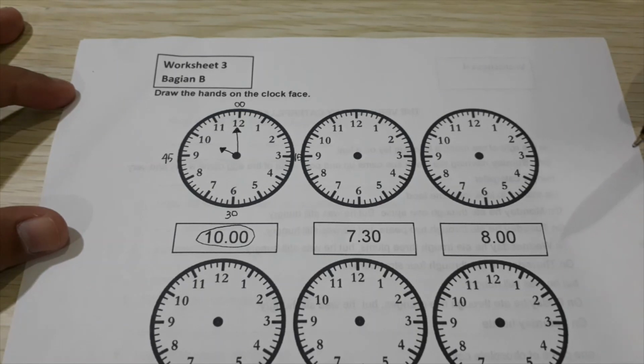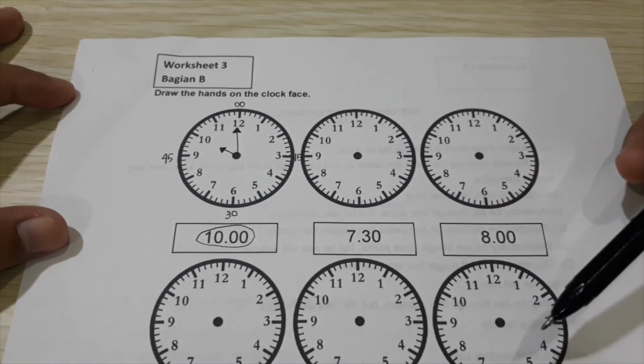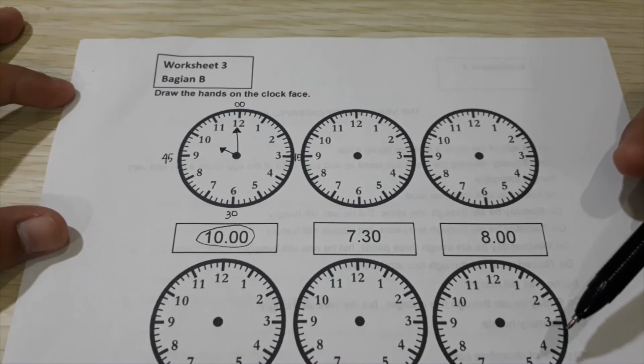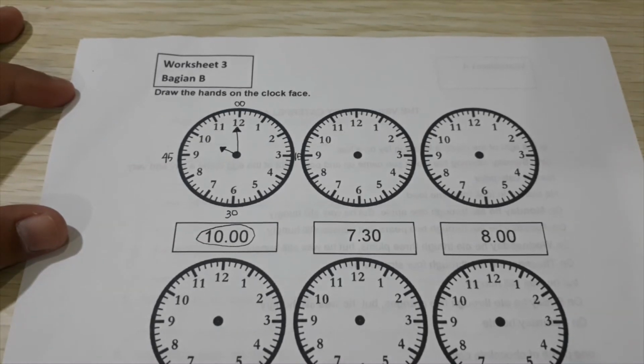Can you do it by yourself? Good. Now you can do all of it by yourself. Do your best.